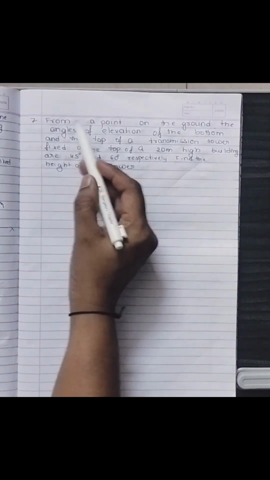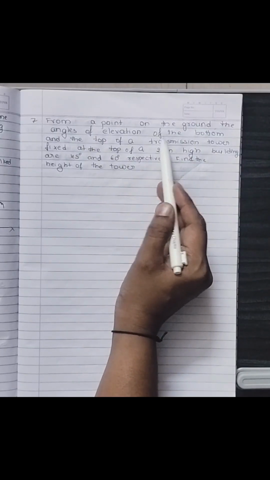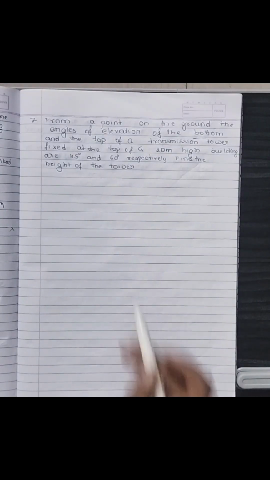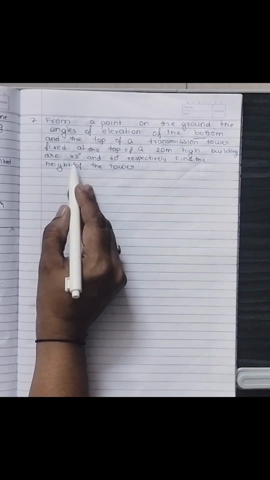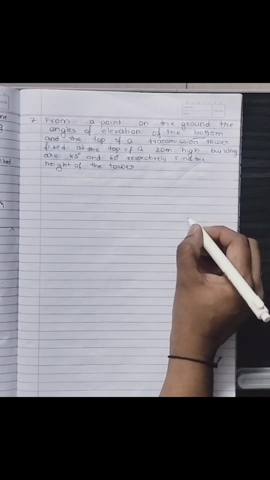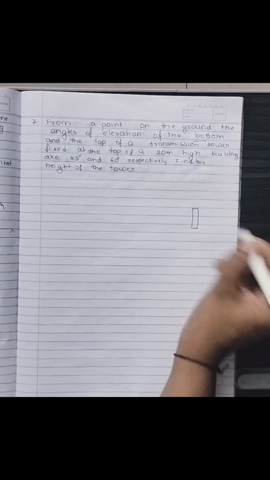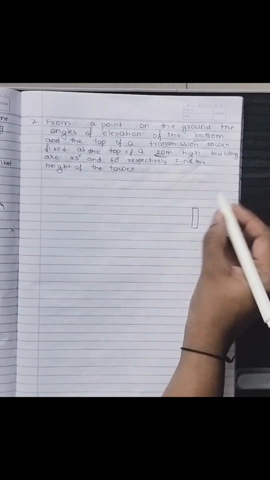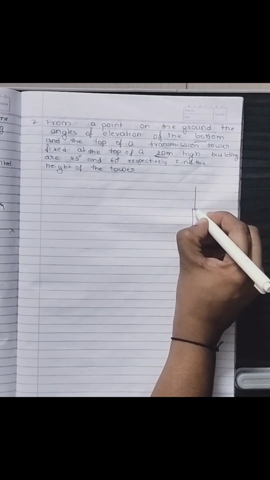So it is saying from a point on the ground, the angles of elevation of the bottom and the top of the transmission tower fixed at the top of a 20-meter high building are 45-degree and 60-degree respectively. So the building is this. So what is the building height they have given? Building height, it is given as 20 meter and the transmission tower is fixed above that.